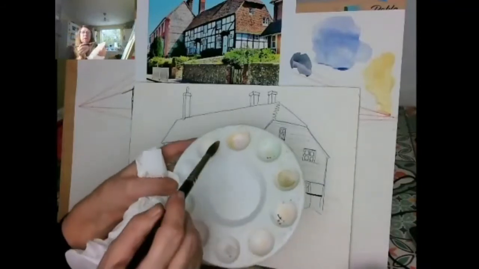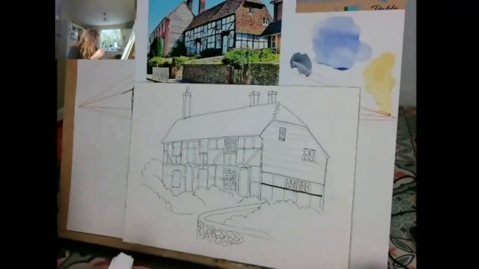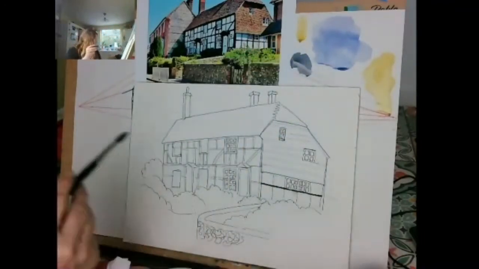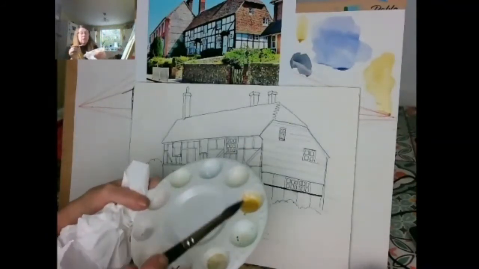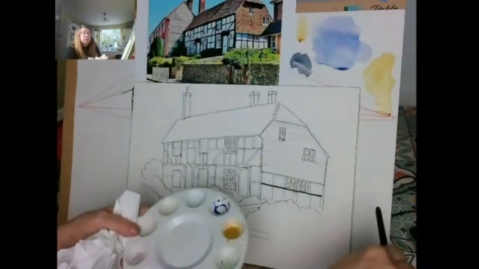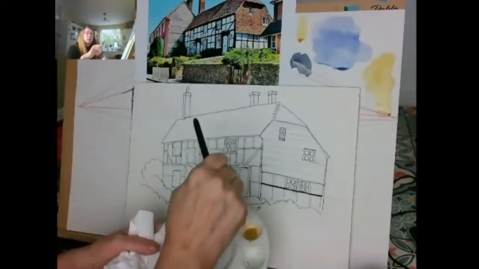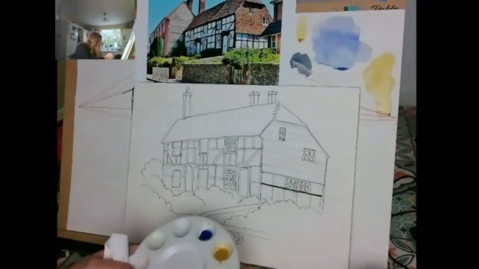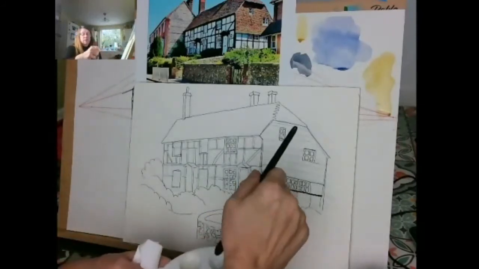So I'm going to make a good puddle of yellow ochre. And it's always useful to have test paper lying around so you can figure out what color you've got. So that's quite pale, but actually I do want it pale. And then I'm going to make a wash of French ultramarine. So here, and again, quite a good puddle of French ultramarine. There we go. And then a reasonable puddle of Payne's grey. That just disappeared. So again, that's that sort of grey colour.